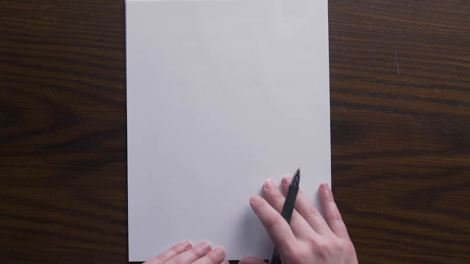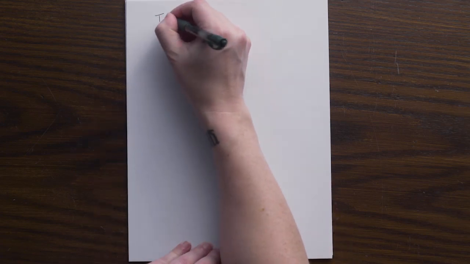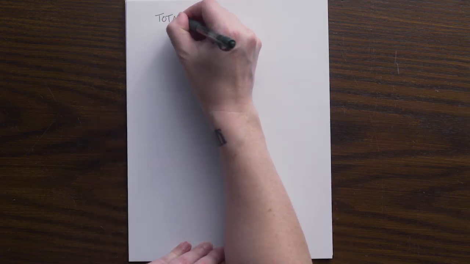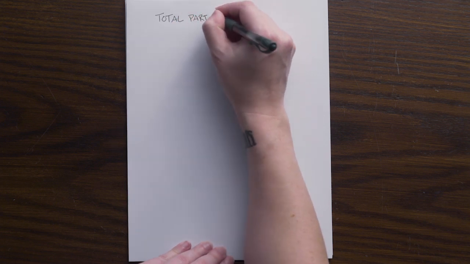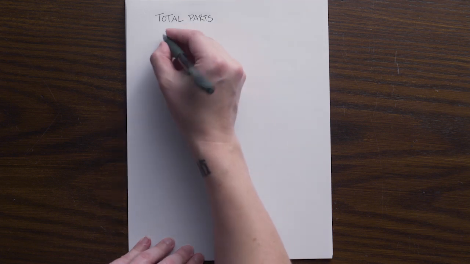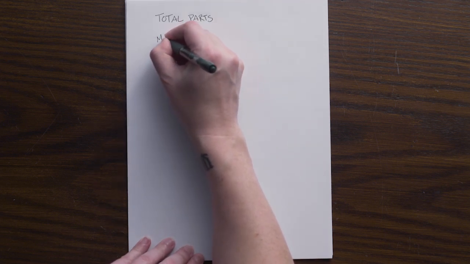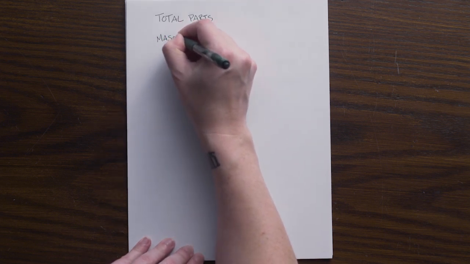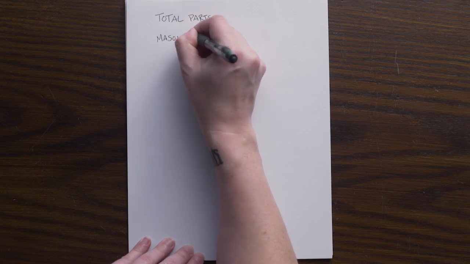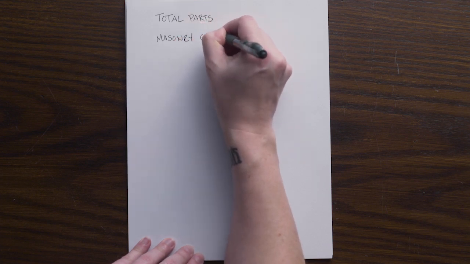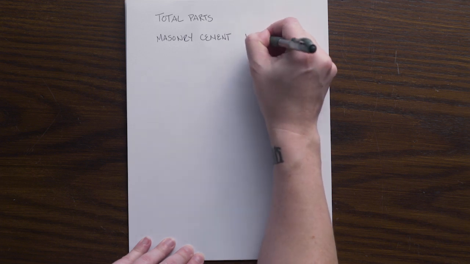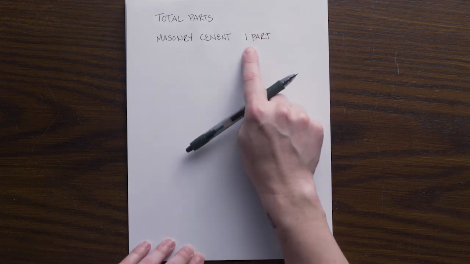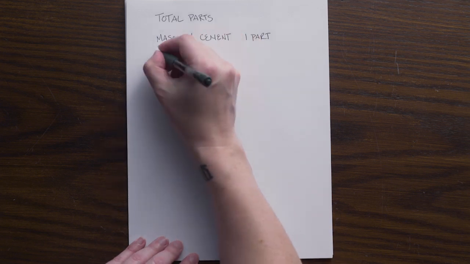So starting off, we need to figure out what our individual parts are so that we can then find out what our total parts are for a mix design. So we always base everything off of our cement, whether it's our masonry cement or our Portland cement. We always start off with 1 part cement. Everything is based off of this, so just 1 is our starting point.